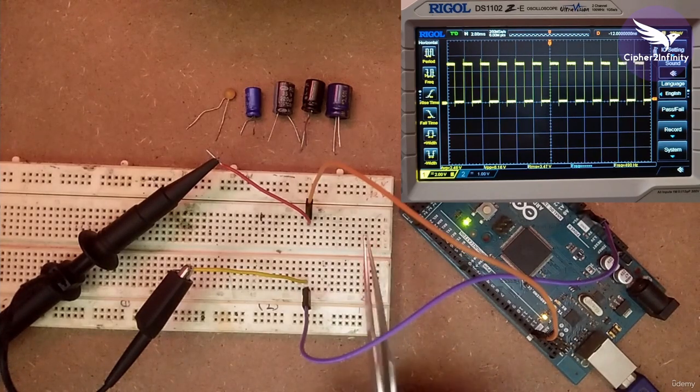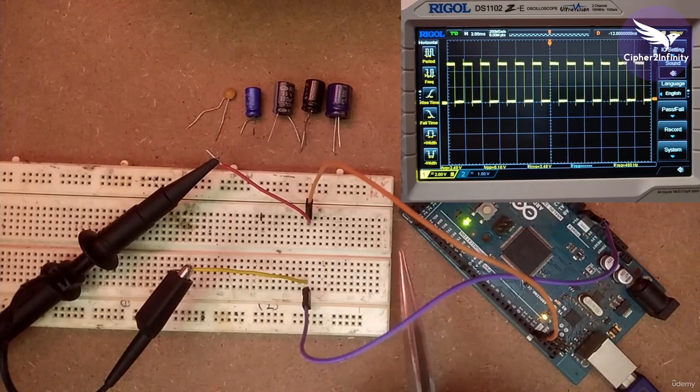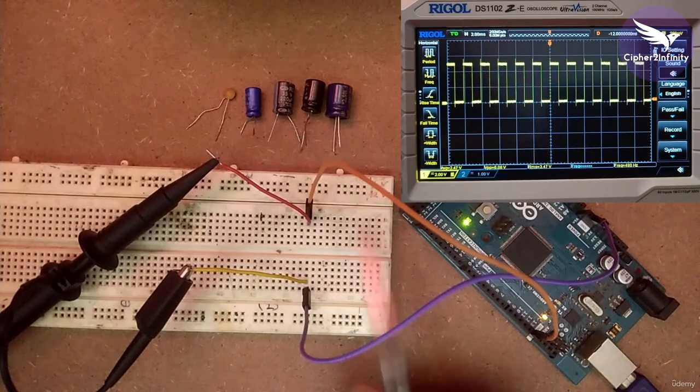In that case, we use a smaller value of capacitor like 100 nanofarad, depending on the frequency, and that's why RF circuitries are more compact compared to audio amplifiers.